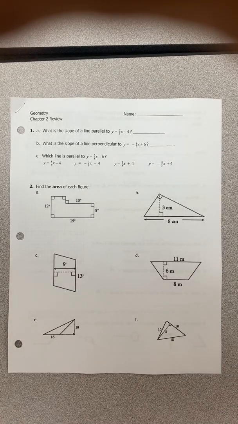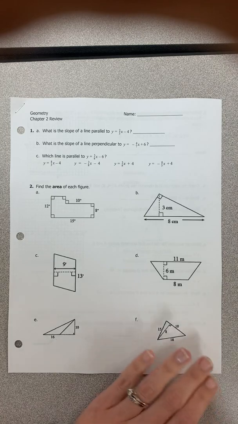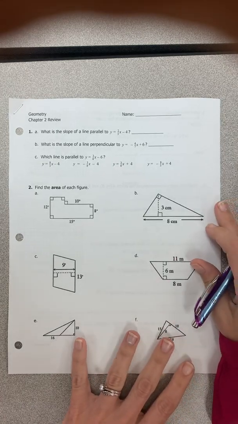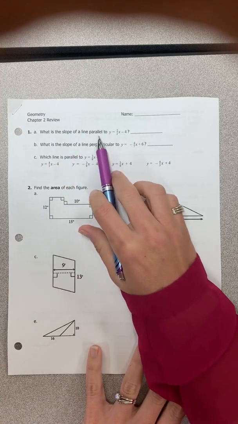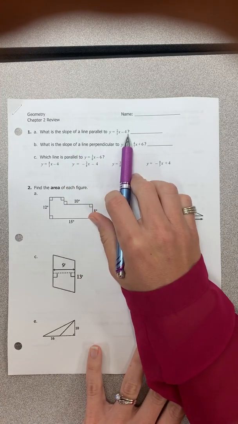Hey everyone, this is the Chapter 2 review for geometry. Okay, so we'll start with number 1. A, what is the slope of a line parallel to this line?